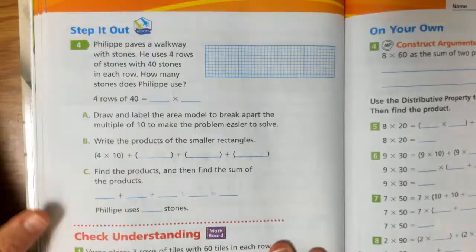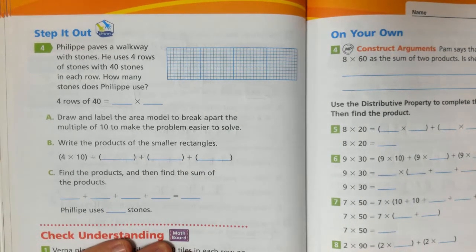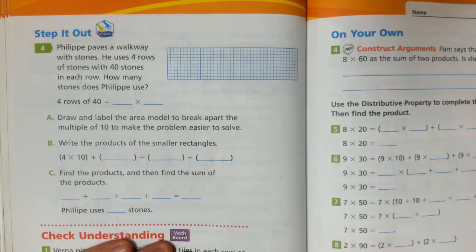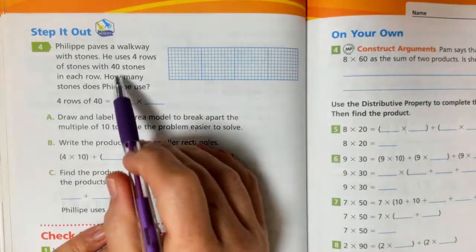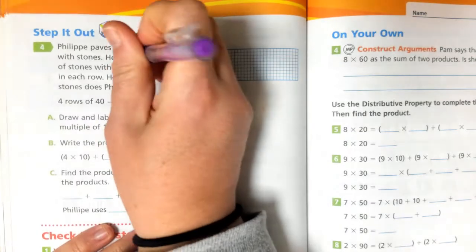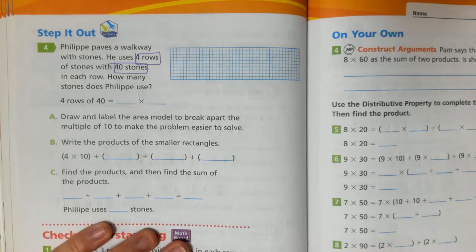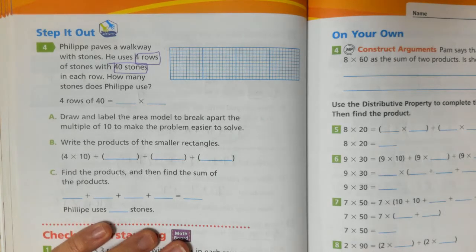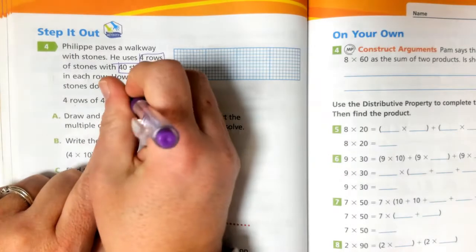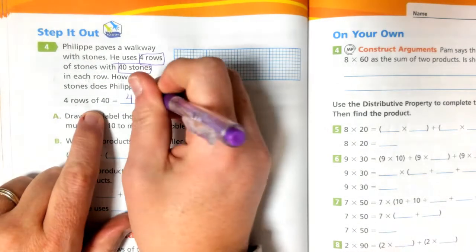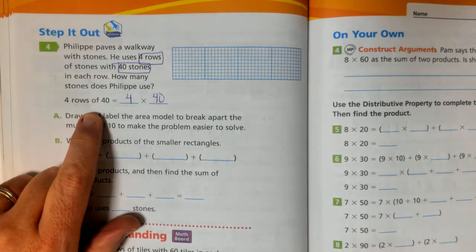Philip paves a walkway with stones. Oh, we're away from the pools. That's good. Now we're doing a walkway with stones. He uses 4 rows of stones with 40 stones in each row. How many stones does Philip use? So our problem is 4 rows of 40, which is the same as 4 times 40, right?